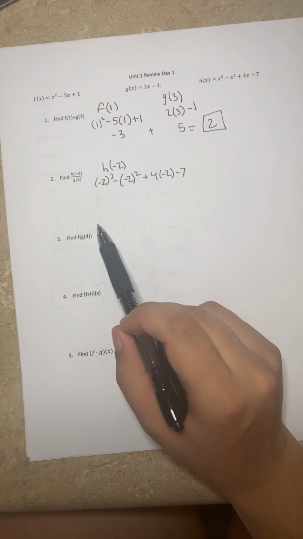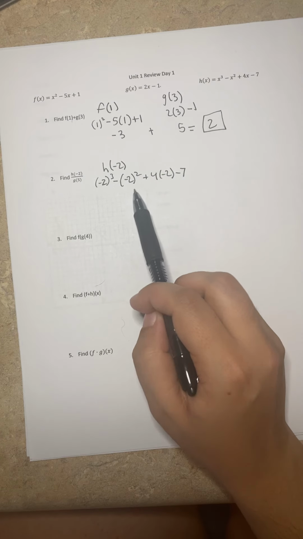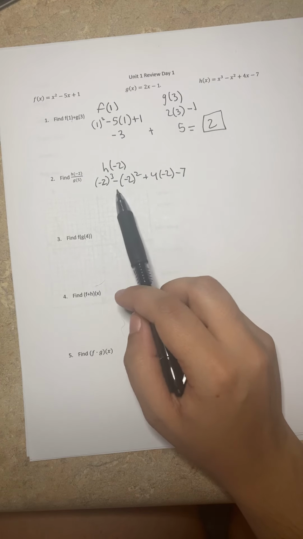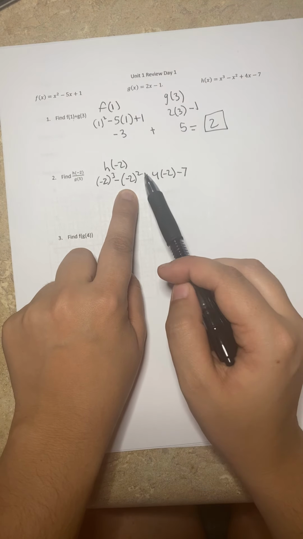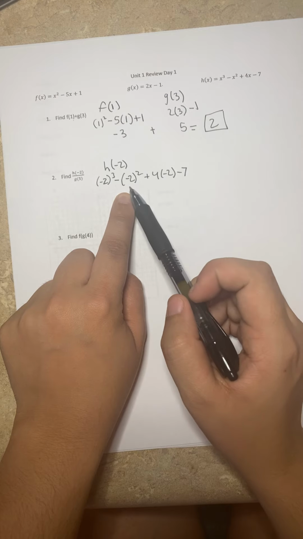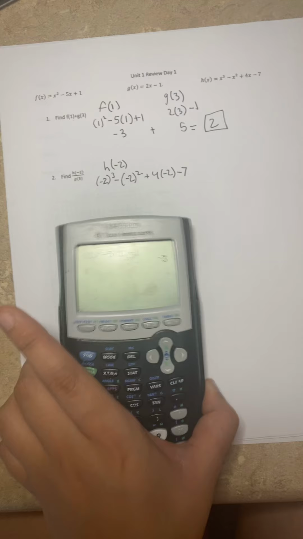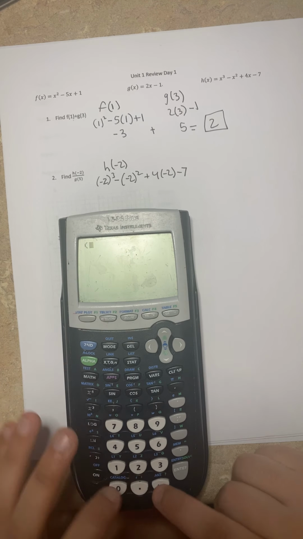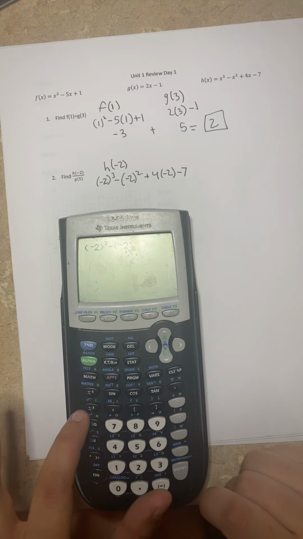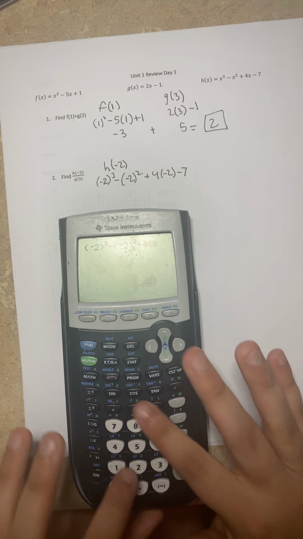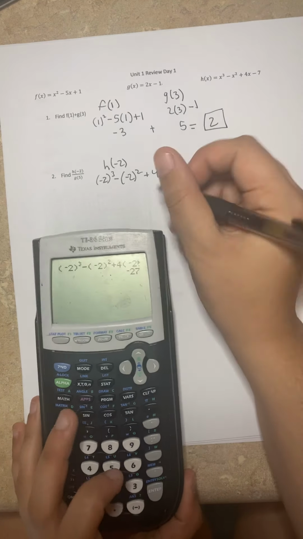And this is an example of why it's important to always put these numbers in parentheses, because here you have a minus negative 2, and that's going to mess you up with your signs. And also in the calculator, it messes up because if you don't put parentheses around this thing, the calculator will think you're doing 2 squared and then putting a negative out front, versus what it's really doing, which is negative 2 as a whole squared. So it's going to change the sign of your answer. So negative 2 to the 3rd minus negative 2 squared plus 4 times negative 2 minus 7 gives me negative 27.